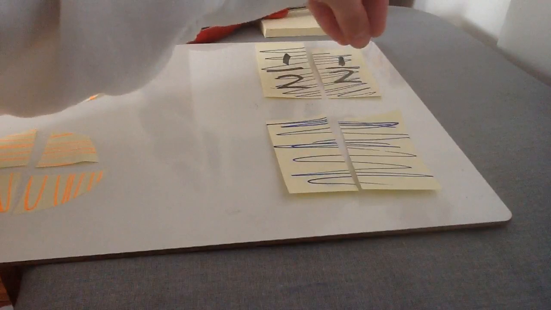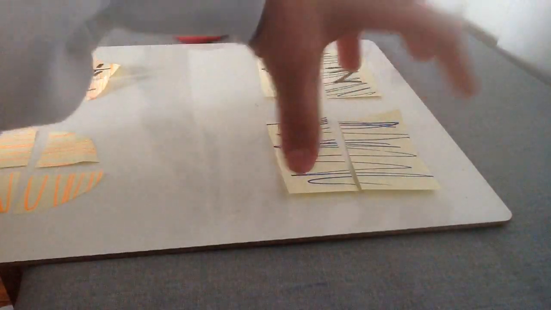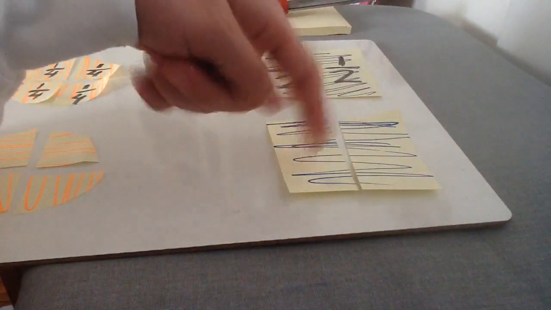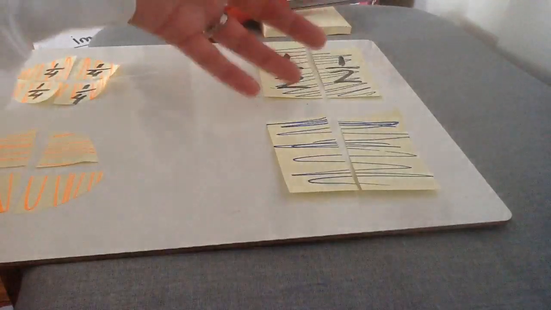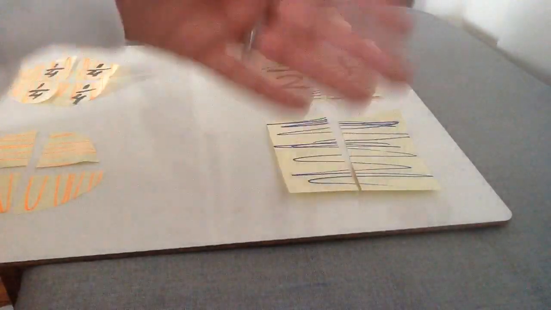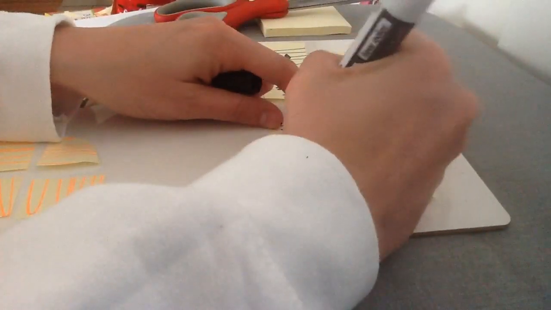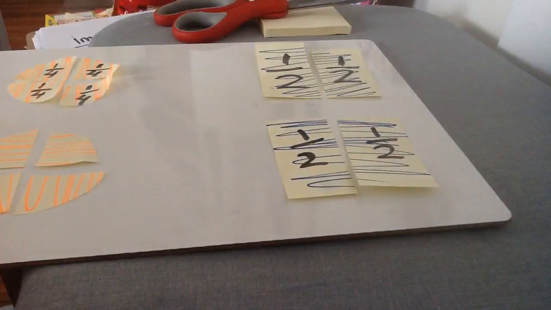It's out of 2. Now you can see I have a whole other square. I've got another blue square, and you can see how many parts it's been broken into. It's actually the same as my other whole. This whole is also broken into 2 parts. So this part is called 1 out of 2 parts, or 1/2. And this part is called 1 out of 2, or 1/2.